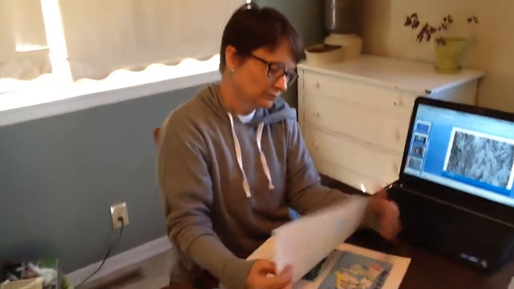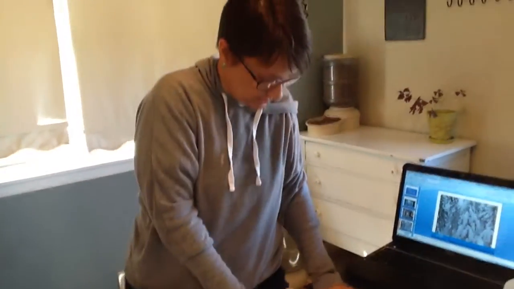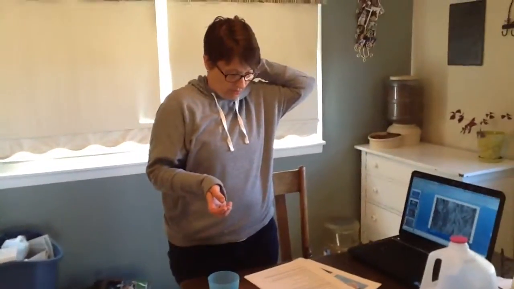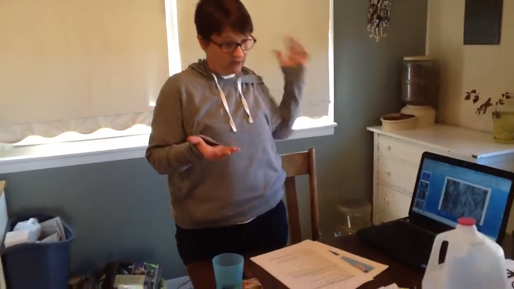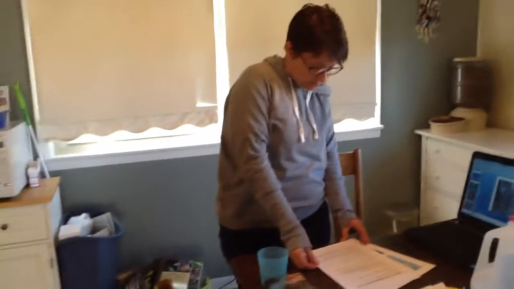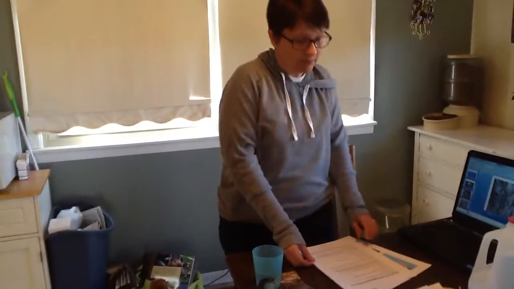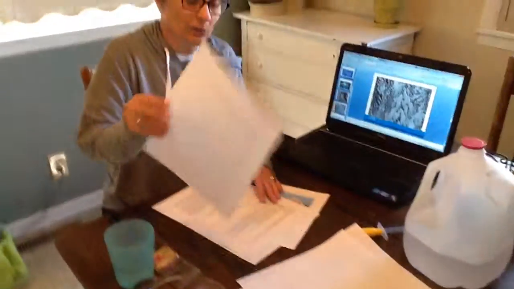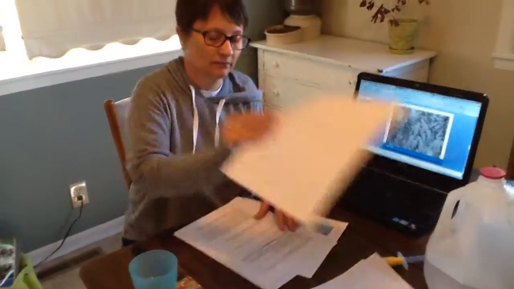Then we will talk about where glaciers are located, and how most of the fresh water on Earth is frozen, either in the ice caps or in glaciers. The students will write an opinion paragraph about their favorite state of water. It's probably going to be liquid or solid, and that would integrate the writing component.